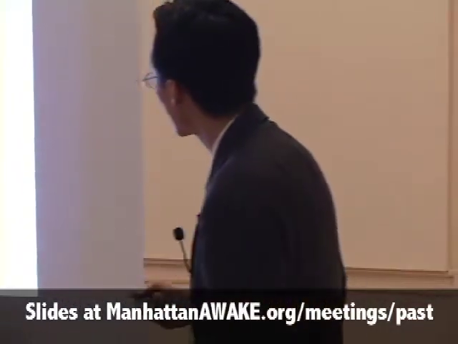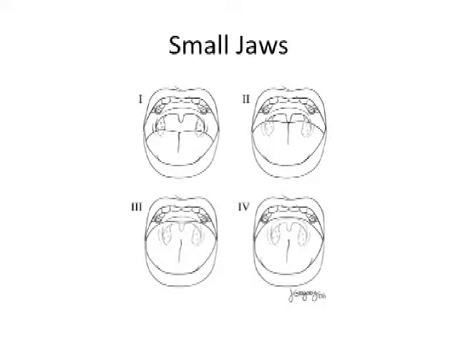Okay. So this is what happens with small jaws. This is a relatively normal oral cavity picture. This is what you see in the textbooks. So you have the tongue down here, the soft palate up here, the roof of your mouth there, tonsils over here. But notice what happens as the jaws get more narrow, the tongue starts to move up, and then the tongue keeps moving up higher and higher until it moves all the way up here.